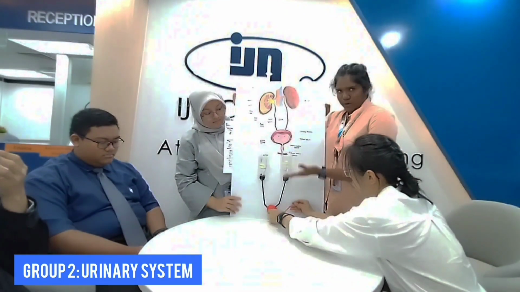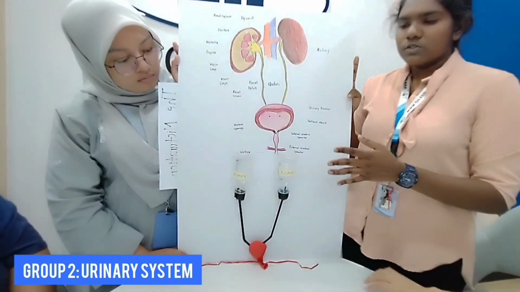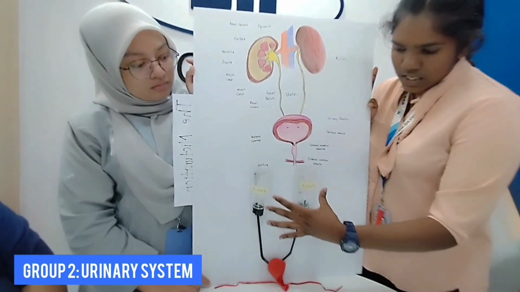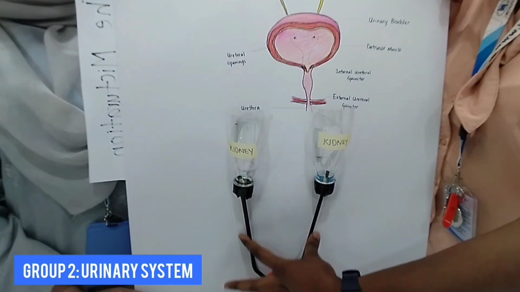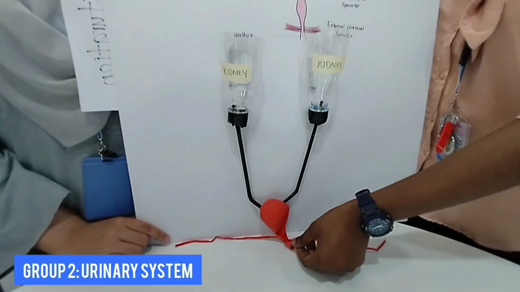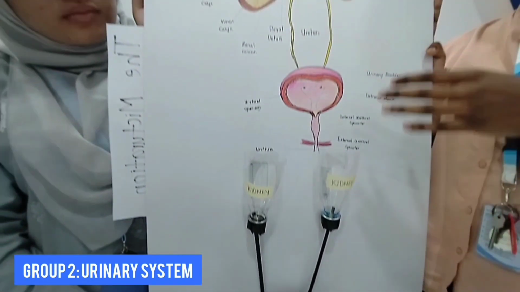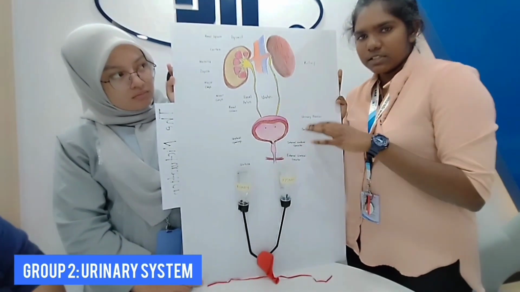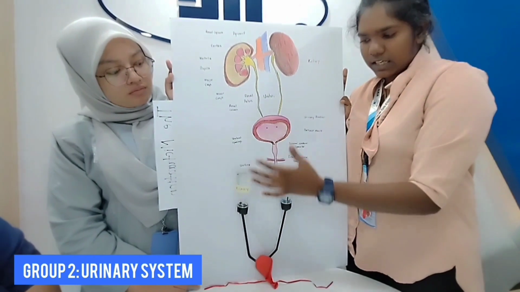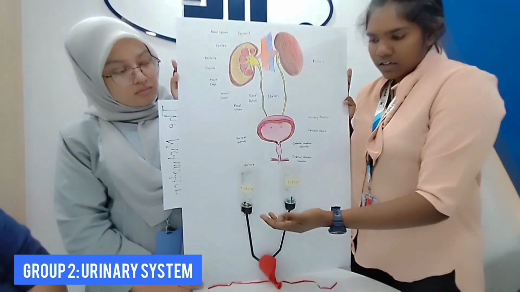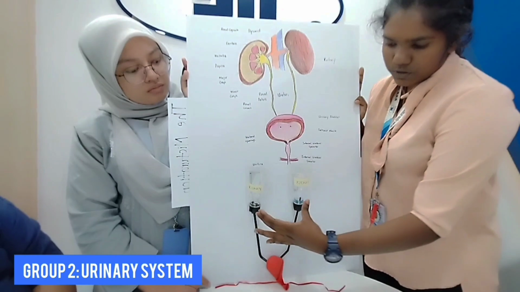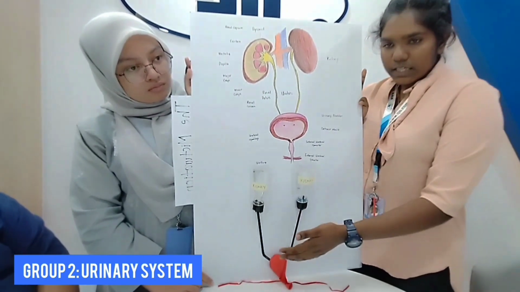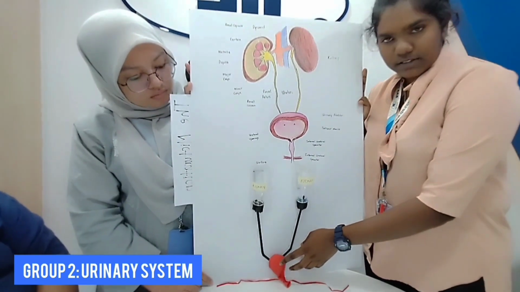Okay. So now the next thing I will be explaining with the props. As we all know, each and every one of us has 2 kidneys, and then we have 2 ureters, a urinary bladder and a urethra. So here, once our food is digested, all the minerals and waste go to the kidney and it will filtrate, and the filtrate substance will flow through the ureter and then go into the urinary bladder. In this urinary bladder is where all the 3 stages occur.